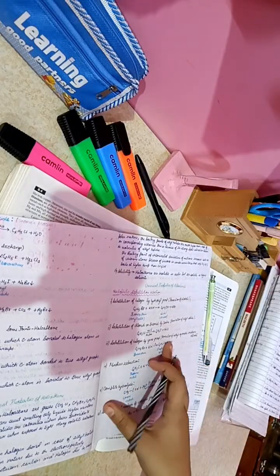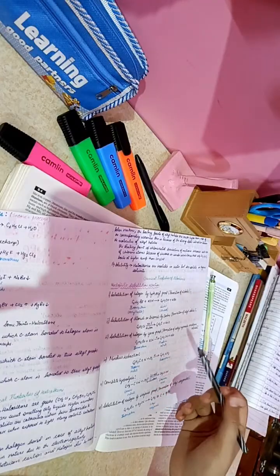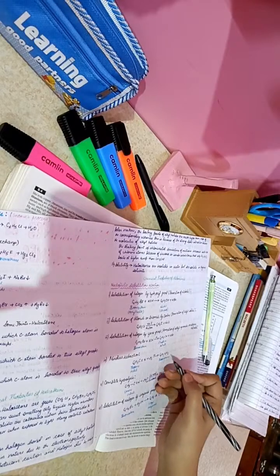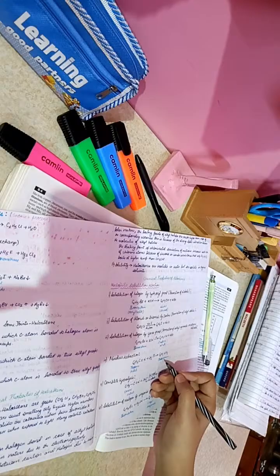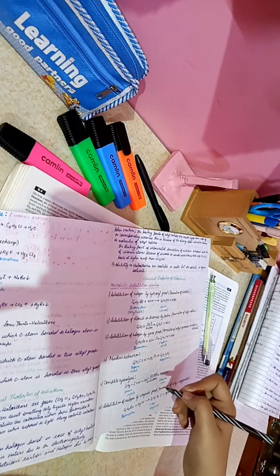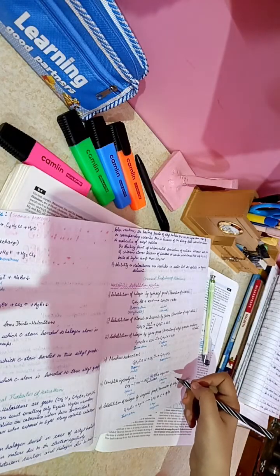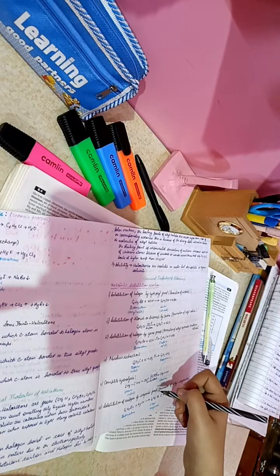Mendius reduction: C2H5CN plus 2H2 with Ni gives C3H7NH2. Complete hydrolysis: C2H5CN plus 2H2O, with dilute acid or dilute alkali, gives C2H5COOH.